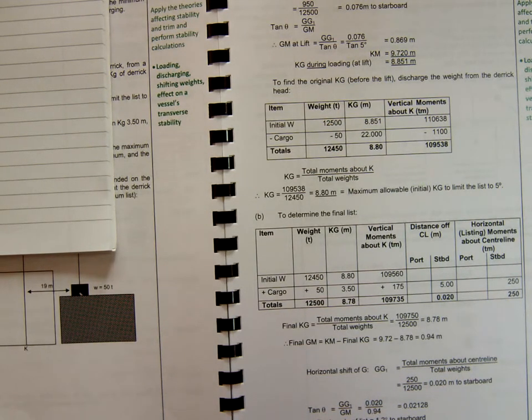So that's how we would solve that. First of all, you've got to think in your mind and look at the information you're given. When will the maximum list occur? At what point when you're holding that weight? Once you've realised that and deduced that, you can simply work through the problem methodically.